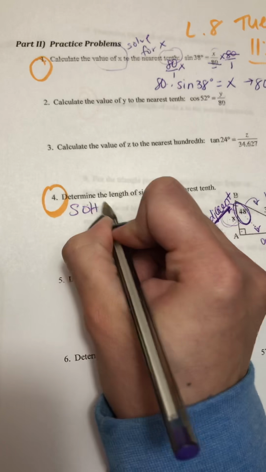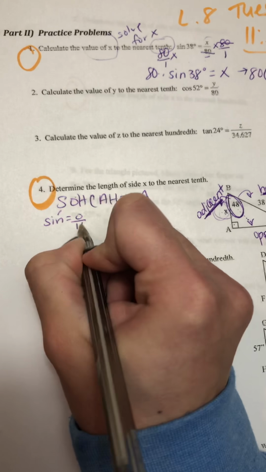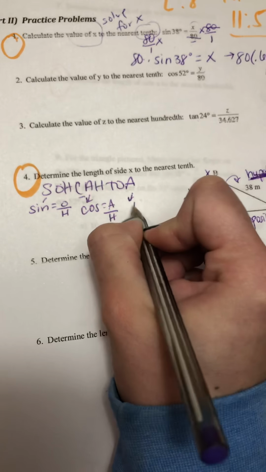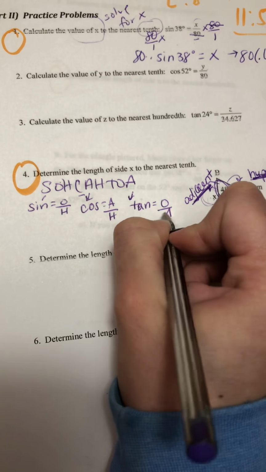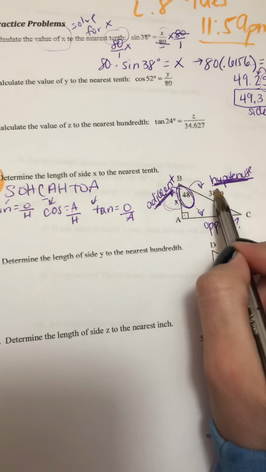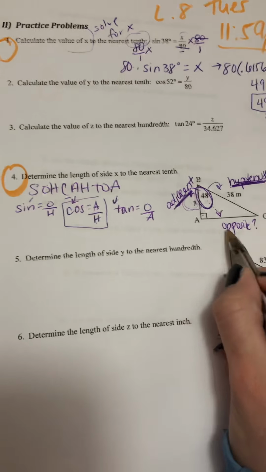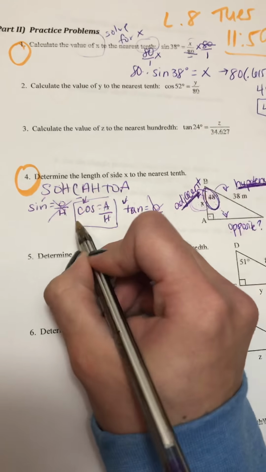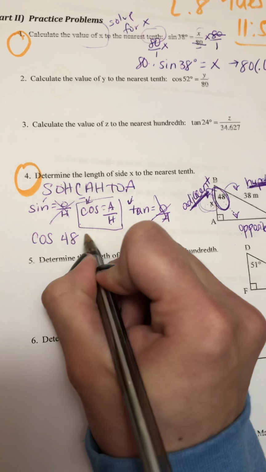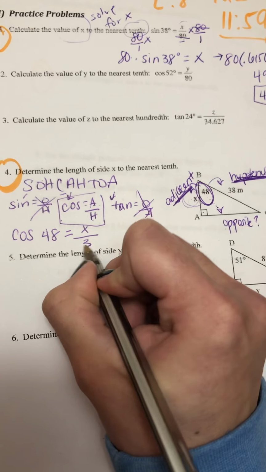So when I write down SOHCAHTOA, remember this is sine equals opposite over hypotenuse. This means cosine is adjacent over hypotenuse. And this means tan is opposite over adjacent. Which one should I use? I need adjacent and I have hypotenuse. I don't have any of the opposite, so obviously we're not going to use these. We're going to use cosine. So my cosine of angle 48 equals my adjacent, x, over my hypotenuse, 38.